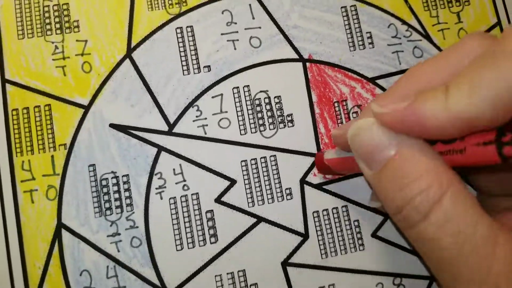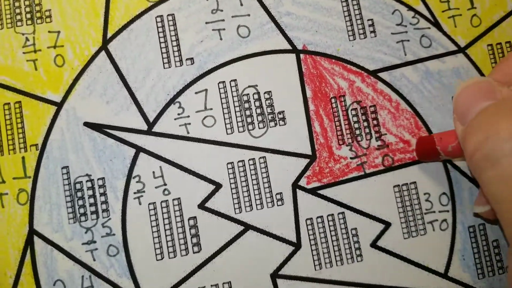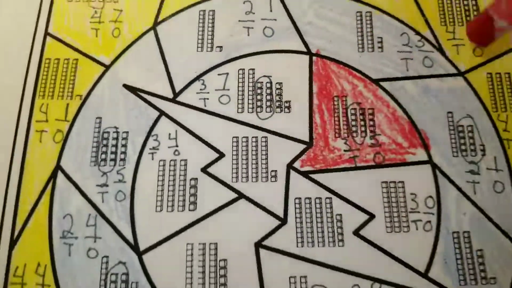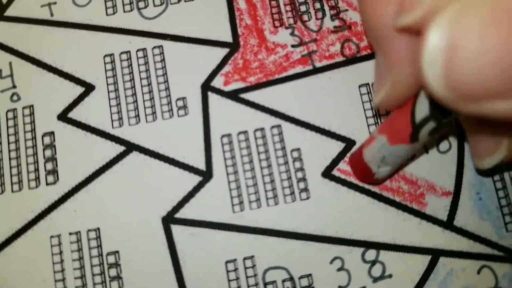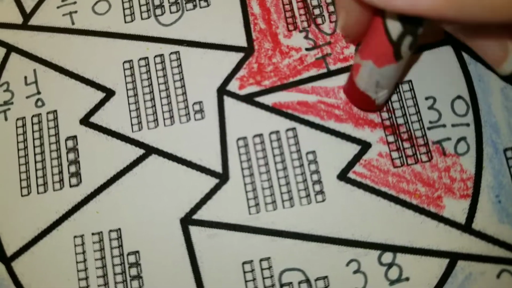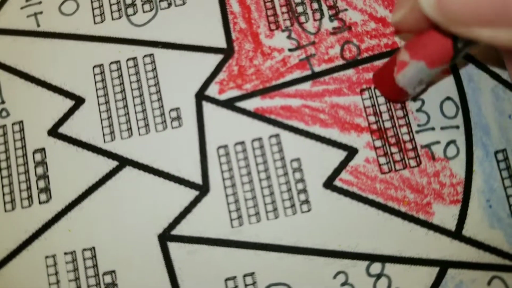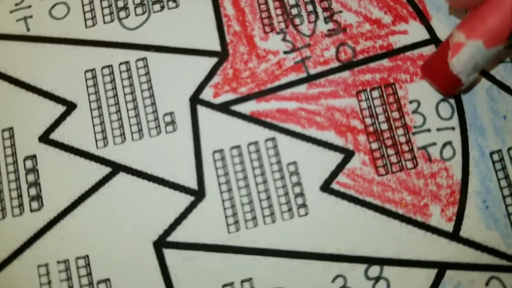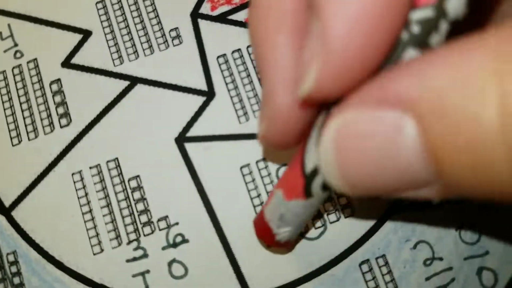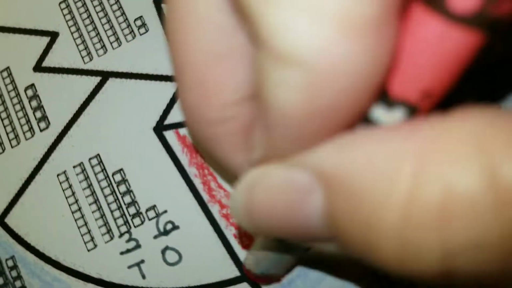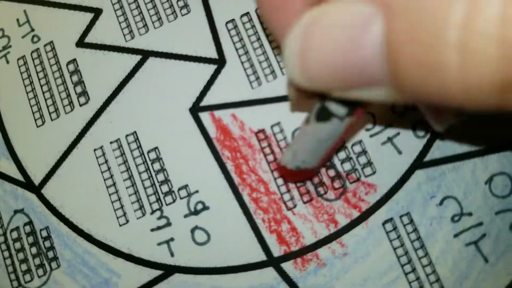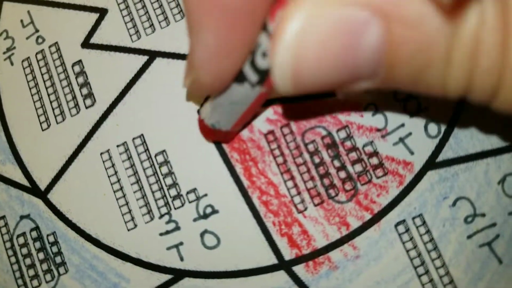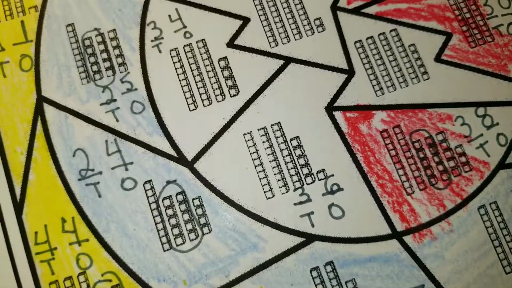This red crayon is actually little. Let's see if I can actually leave that part without color so you can see the number. I want you to be able to see the number, and it's really hard to see it in red. Alright, so you colored this part red too. I'm leaving the number without color so you can see it.